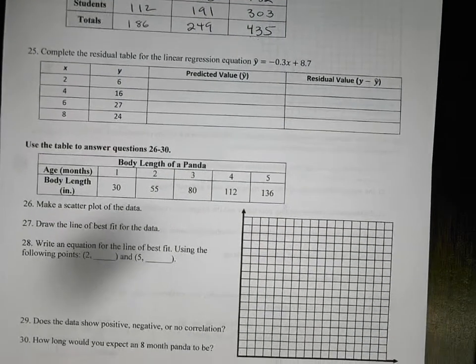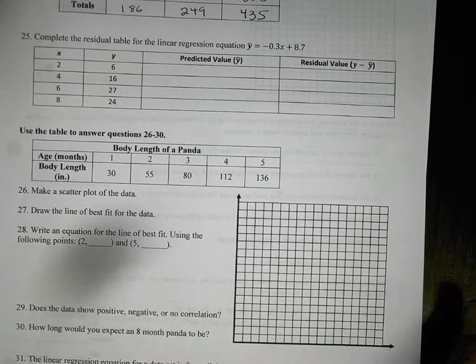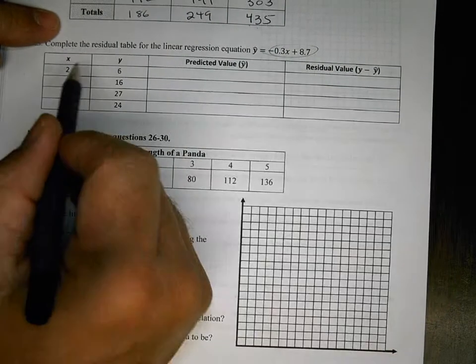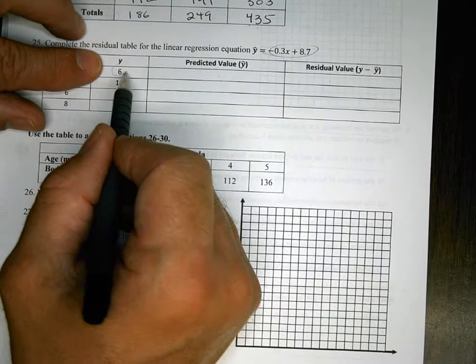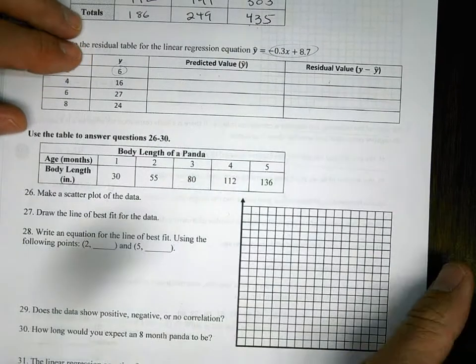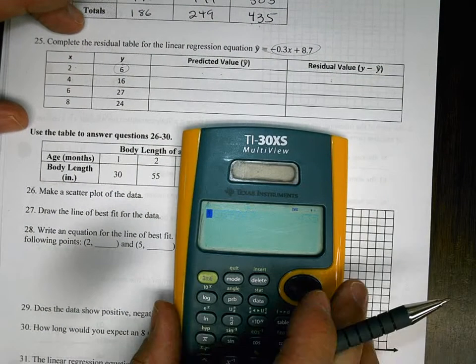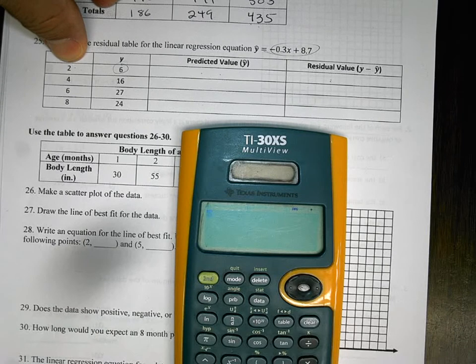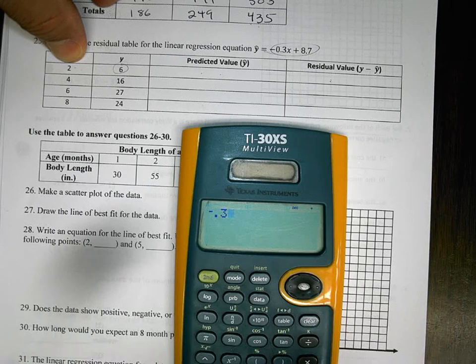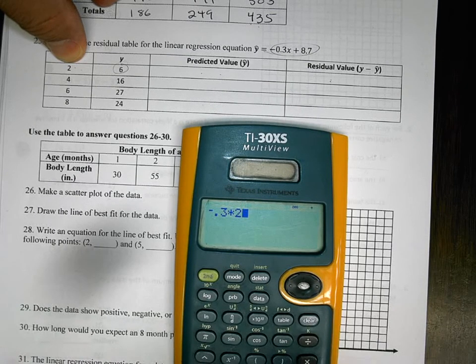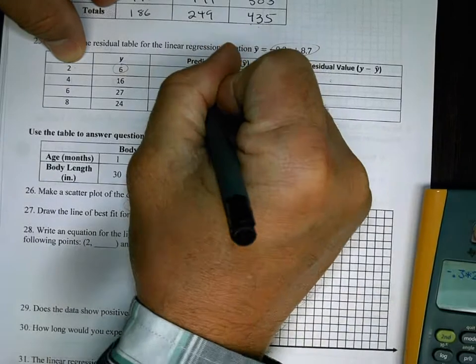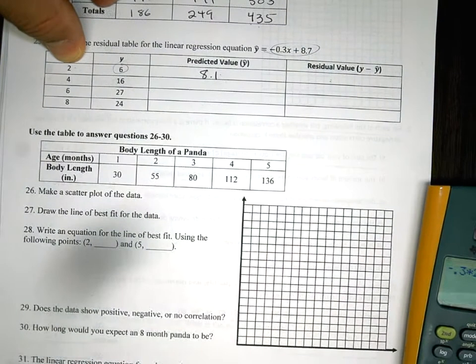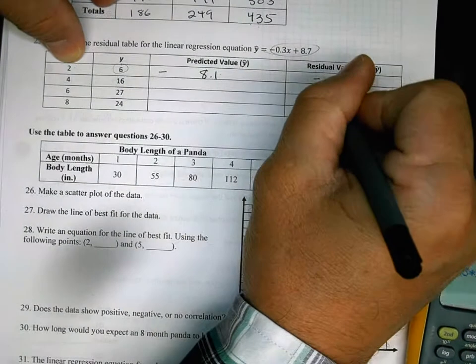Number 25, complete the table. So we did this already, so we're going to take this equation, we're going to plug in the x value, and we're going to get a predicted value. And then the residual is the actual value minus the predicted value. Okay? So let's run through this real quick. I'm not going to show you all these, but we've got negative 0.3 times 2 plus 8.7, and we get 8.1. All right, then 6 minus 8.1 is negative 2.1.